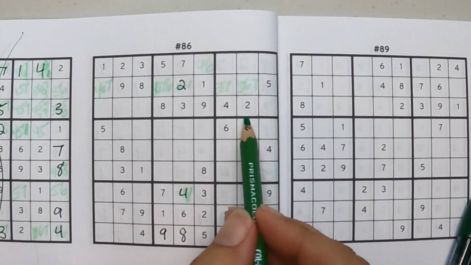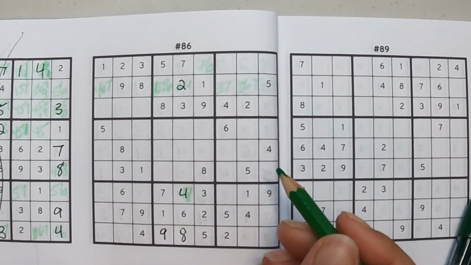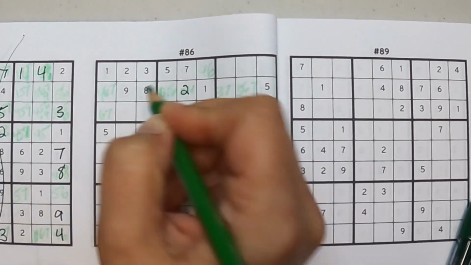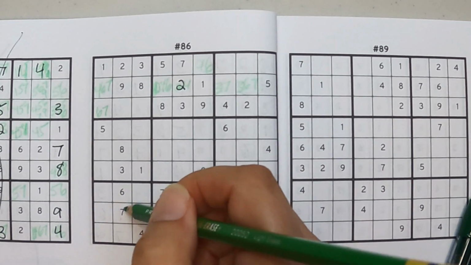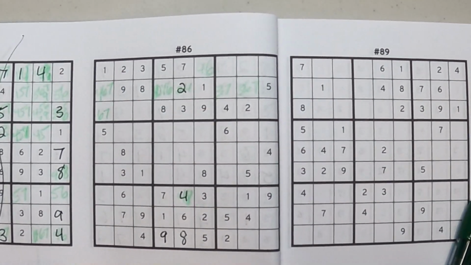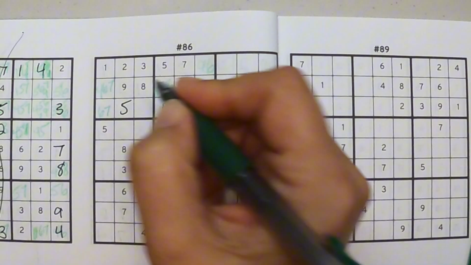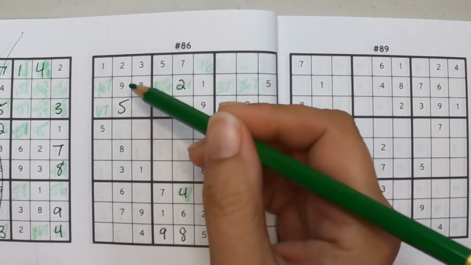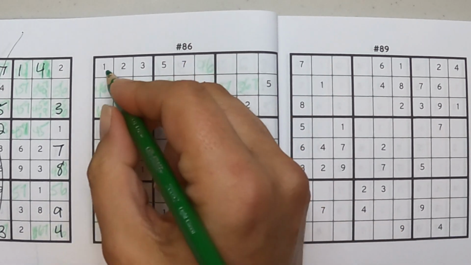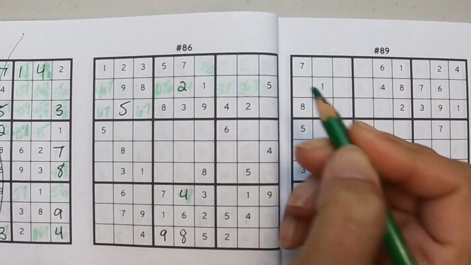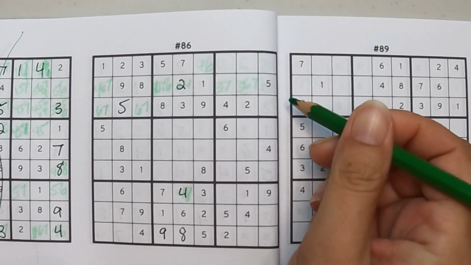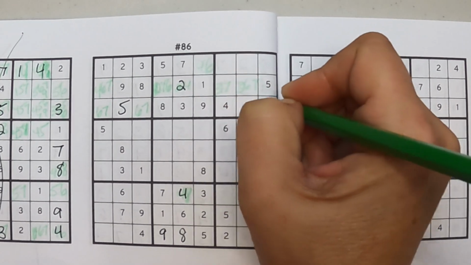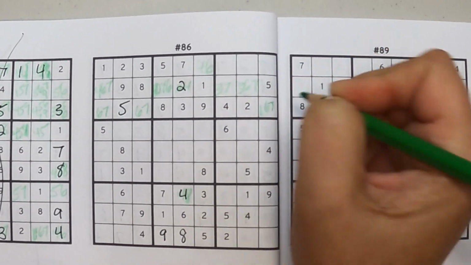For this row, we're missing 1, 5, 6, and 7. We've got 1 and 5 here, so 6, 7. 6 and 7 here, and 1 here. Makes this our 5. And so with that 1 and 5, this is 6, 7. And no help here. So 1, 6, 7.